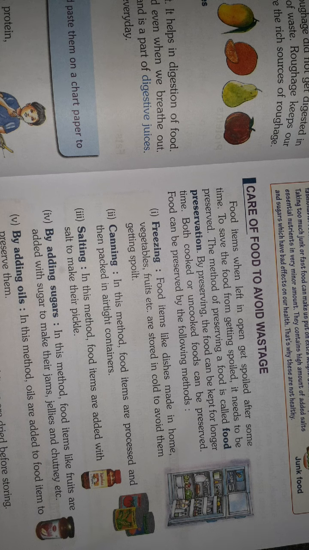Okay, students. So why do we need to preserve the food? What is the need of it? By preserving the food, we can eat it for a longer time, because we cannot have all of the food suddenly. Correct? So we need its preservation, and for preservation we can use various methods. Okay, students. So why do we preserve the food? So that we can use the preserved food for a longer period of time.